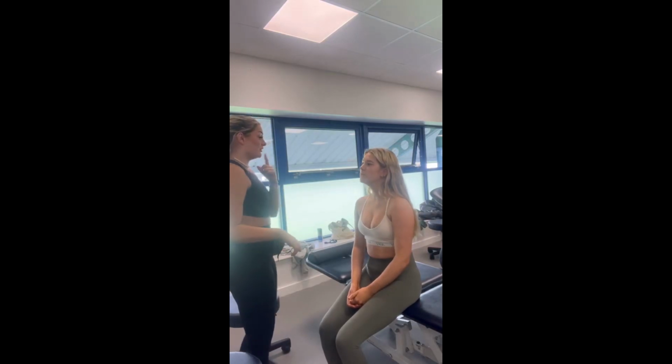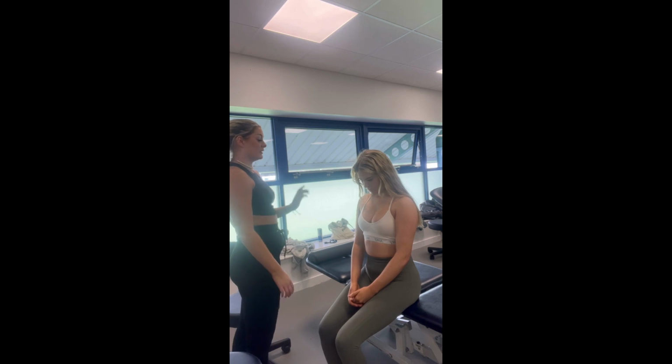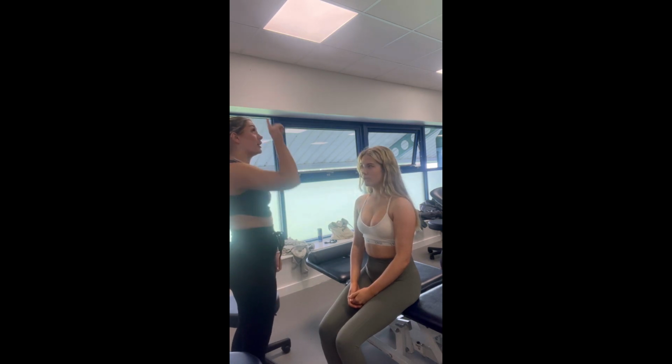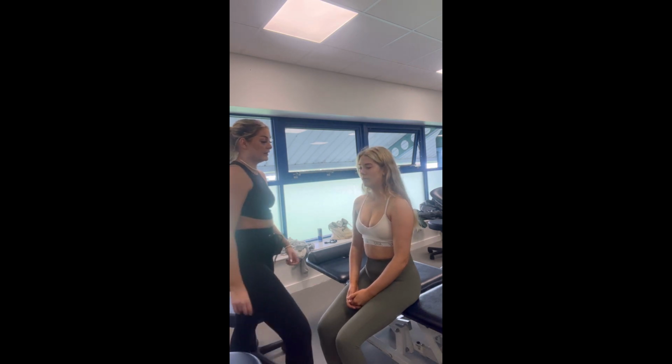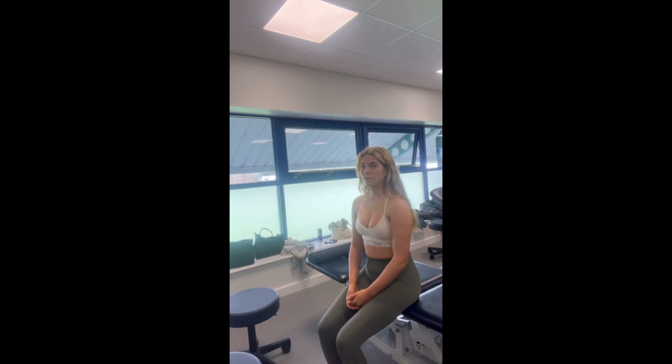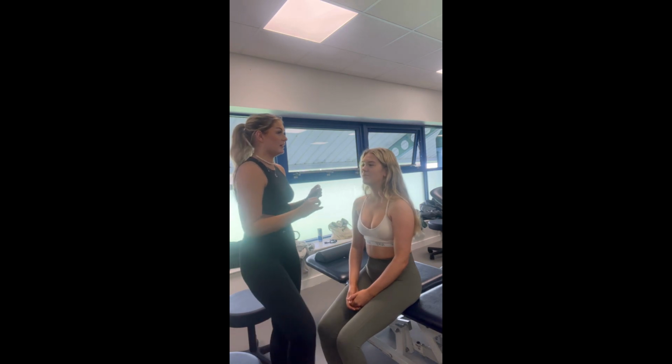I'll begin with cervical flexion by telling my client to put her chin as close to her chest as she can. We then go into cervical extension by telling my client to look up to the ceiling as far back as she can. I then get her to perform rotation to the left by looking to the side, and then rotation to the right by looking to the right side.